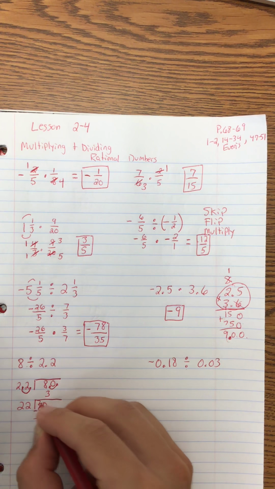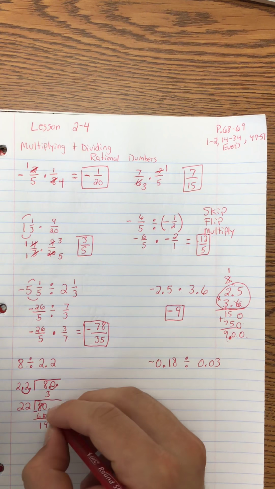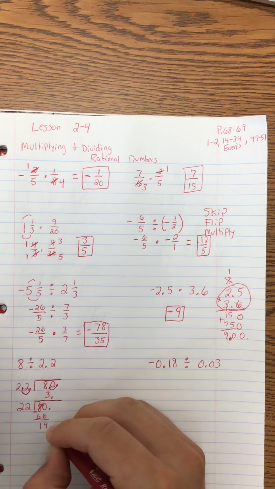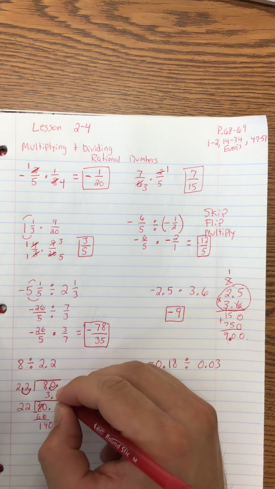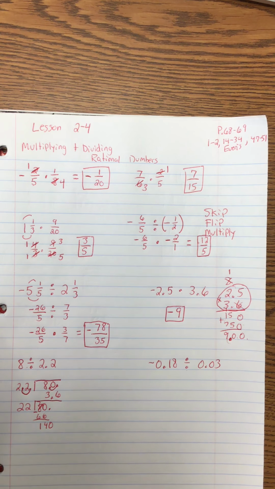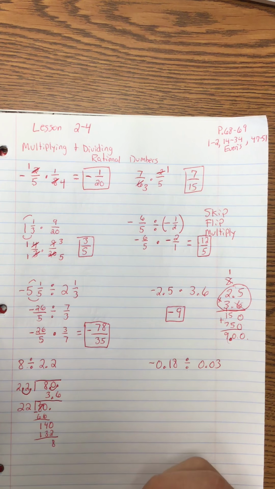We borrow. Okay, after we subtract, we need to bring a decimal straight up and a 0 down. Okay, now we need to ask ourselves, how many times does 22 go into 140? 6 times. Okay, 6 times 22 is 132. Subtract, we get 8. Bring down a 0.